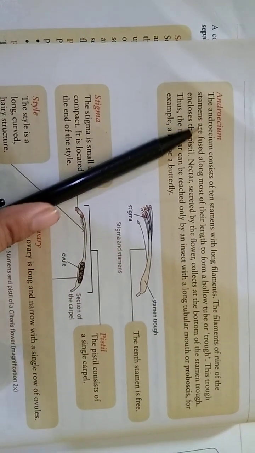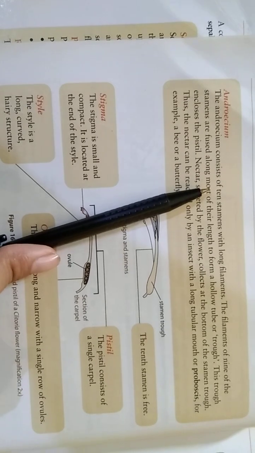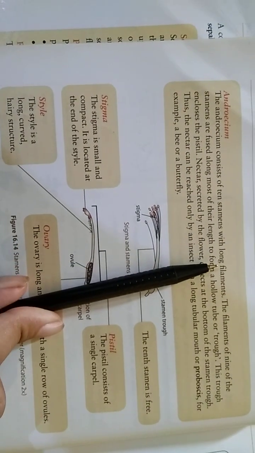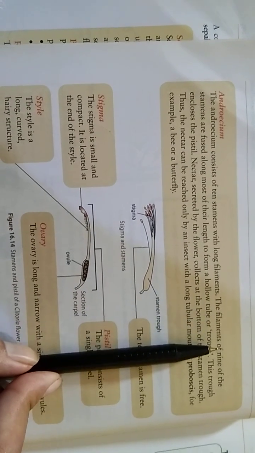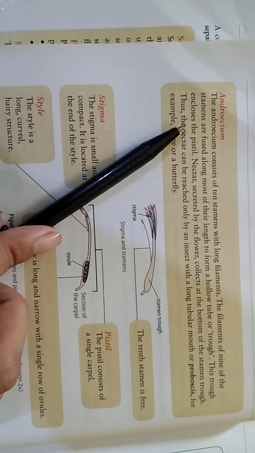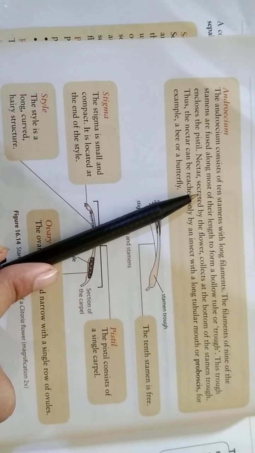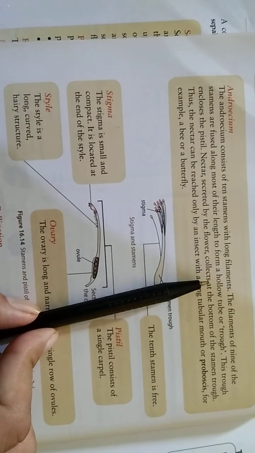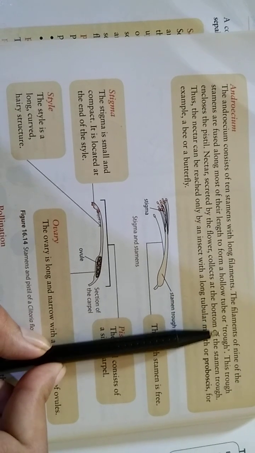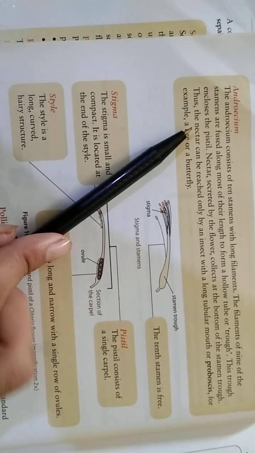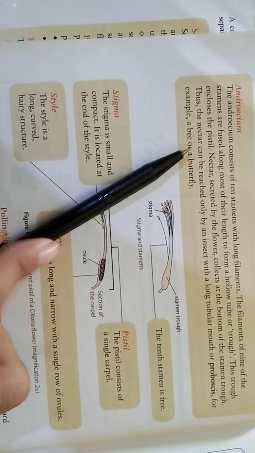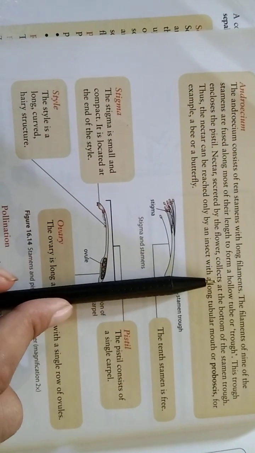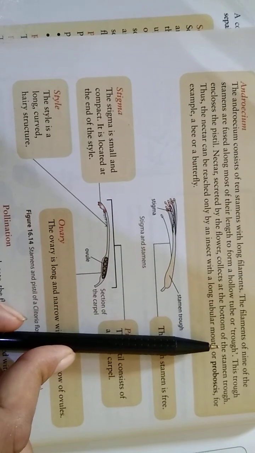Androecium. The androecium consists of 10 stamens with long filaments. The filaments of 9 of these stamens are fused along most of their length to form a hollow tube or trough. This trough encloses the pistil. Nectar secreted by the flowers collects at the bottom of the stamen trough.